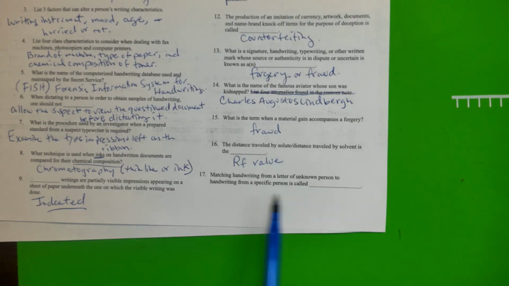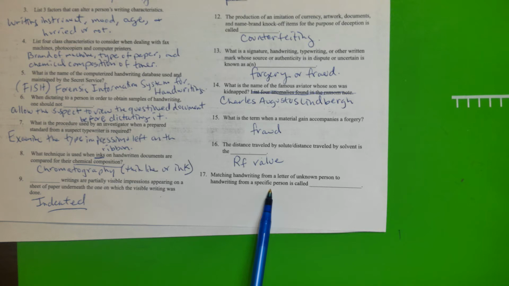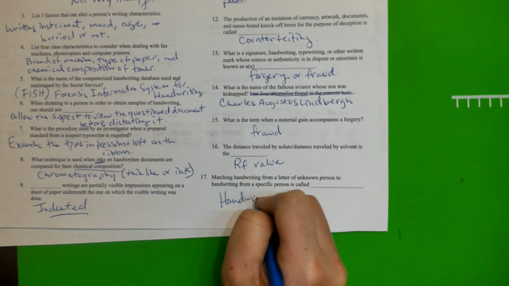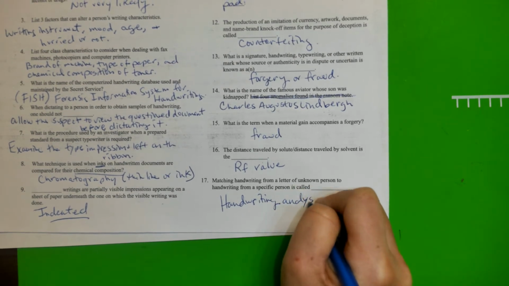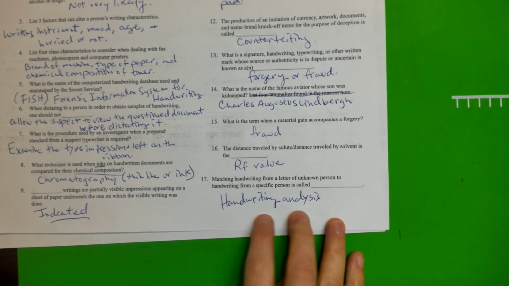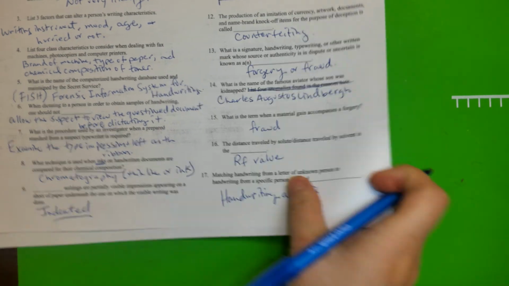Number 17. Matching handwriting from a letter of unknown person to handwriting from a specific person is called handwriting analysis. And remember, this is unique. This is really individualized, their handwriting. Everybody writes different. Okay.